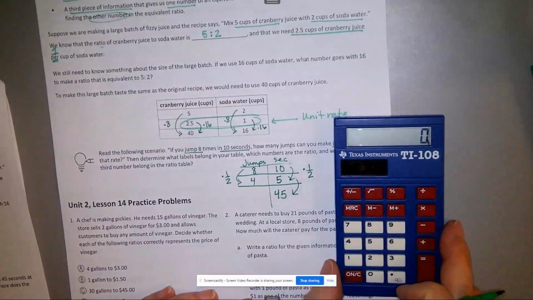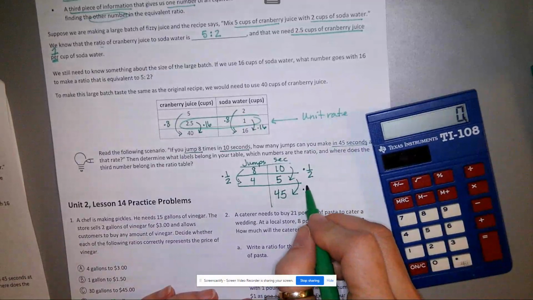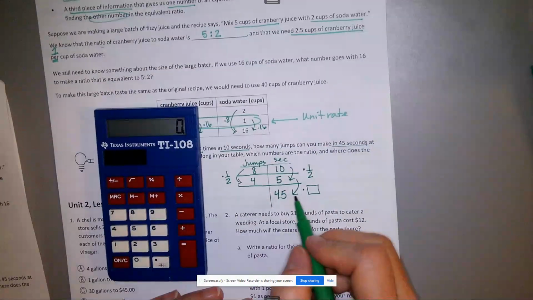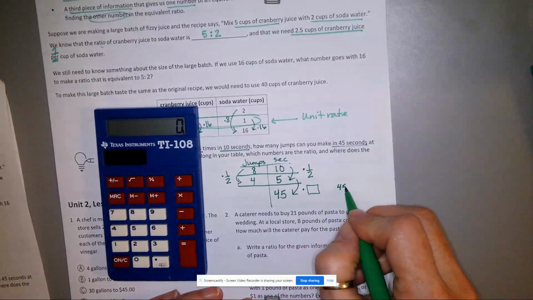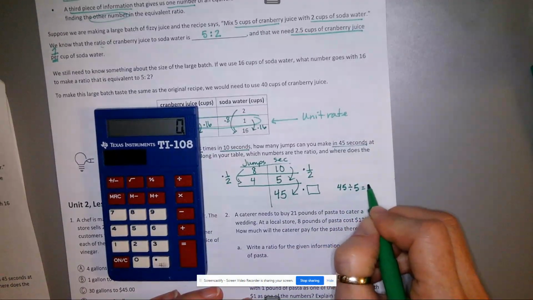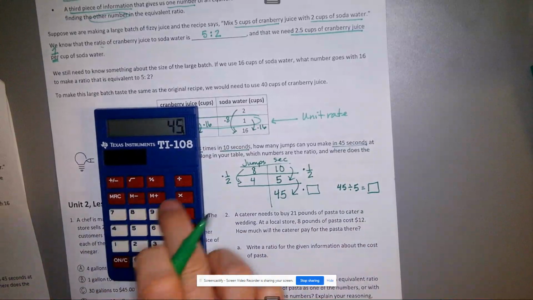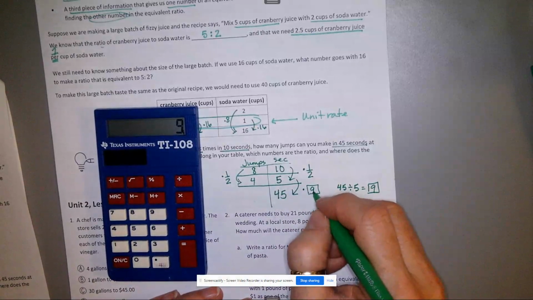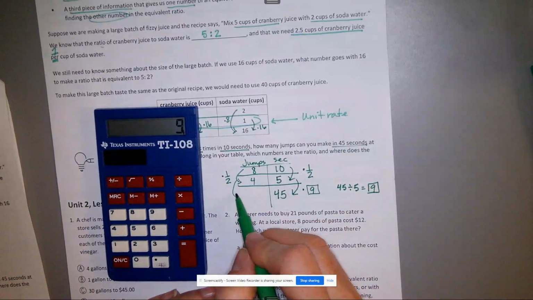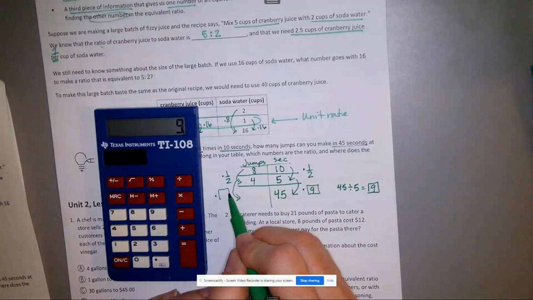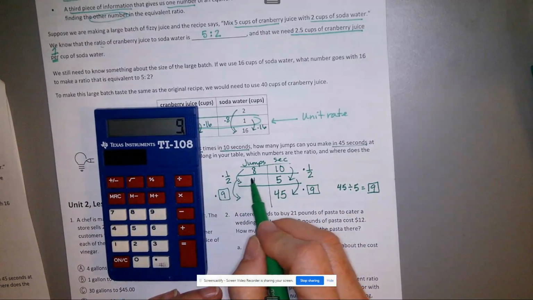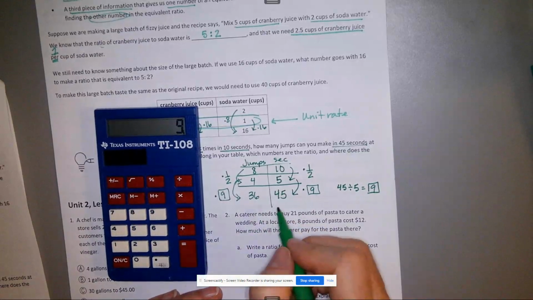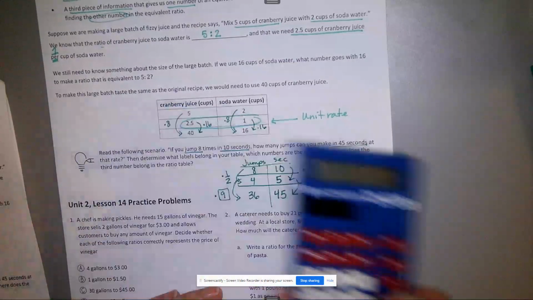If you're not sure, you do the opposite. So let's say I don't know what that mystery number is. I don't remember my math facts. So to find that missing number, I would do 45 divided by 5, and that's going to give me that missing factor. You can use that on any of the problems. So now I know it's 5 times 5. I do the same thing to the other part of the ratio. So 4 times 5 is 36. So 36 jumps in 45 seconds.